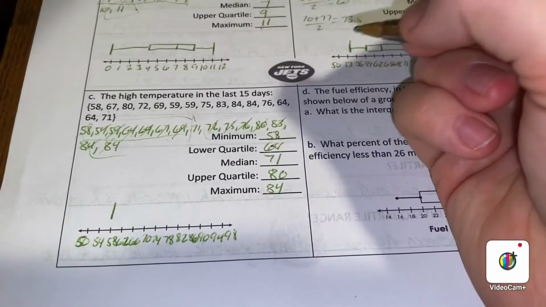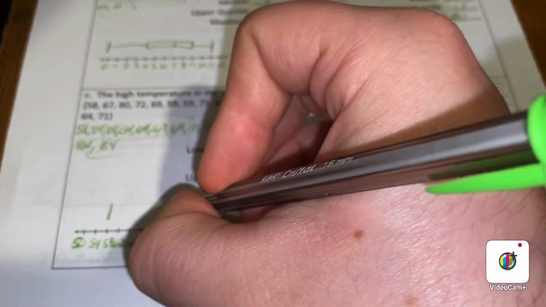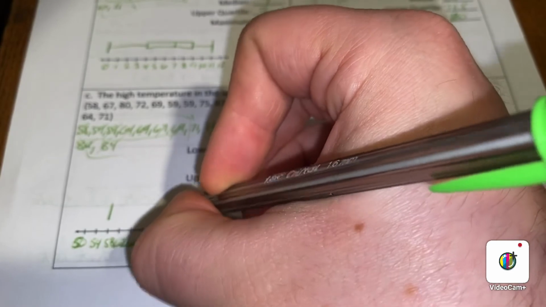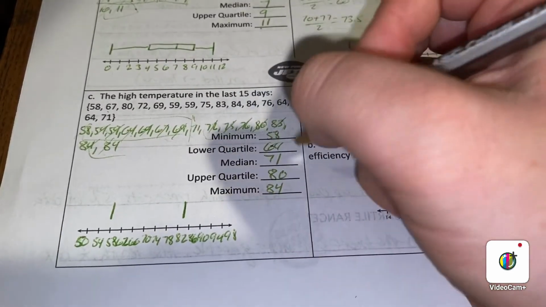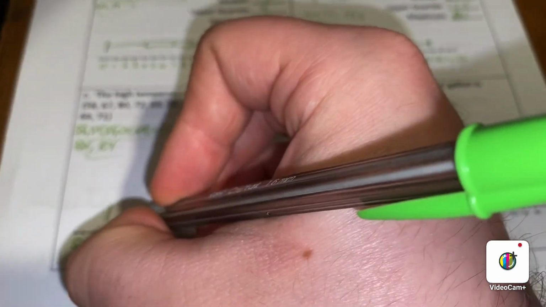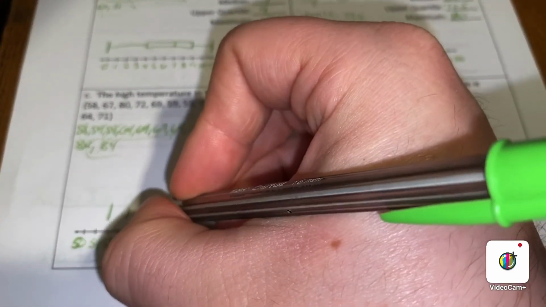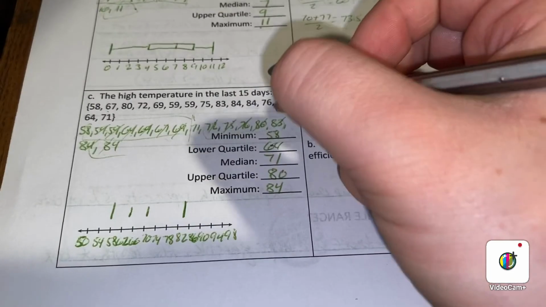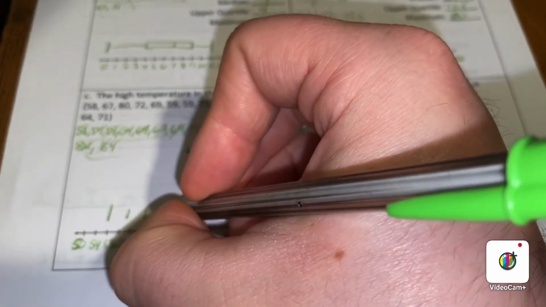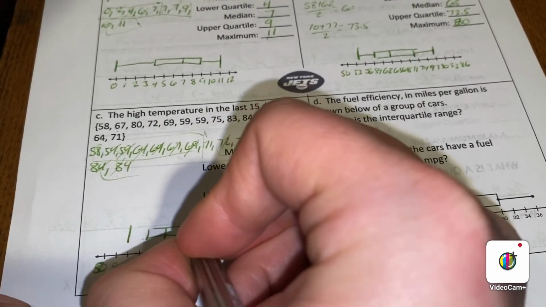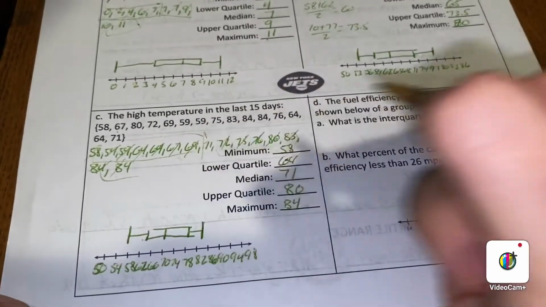So the minimum is 58 right here. Maximum 84, in between 82 and 86. Lower quartile 64. Median 71. It's approximate, it doesn't have to be exact. Upper quartile 80, so connect your 3 middle lines and extend out.